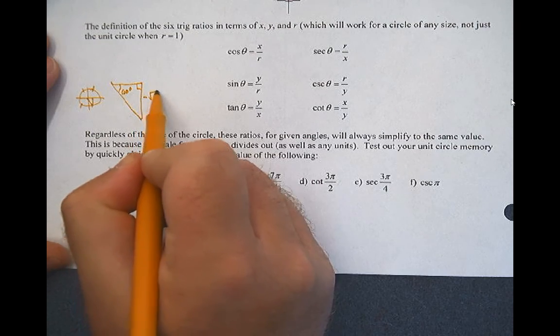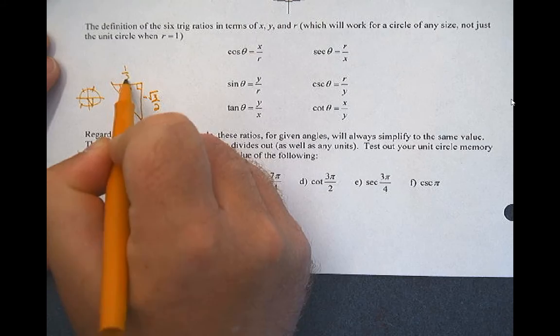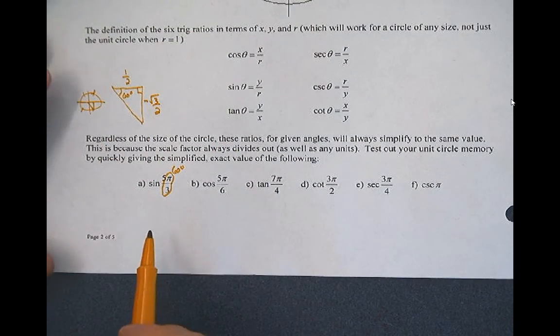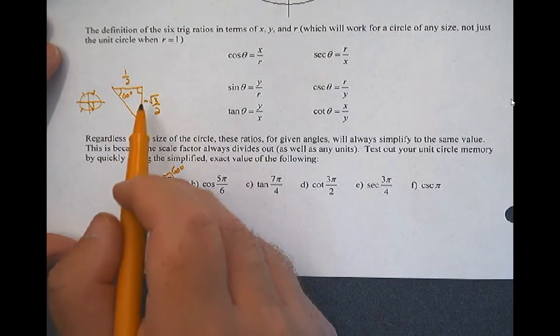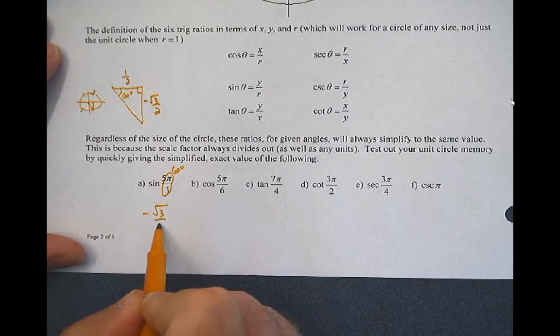Then I fill in the sides. Opposite of 60 is negative square root 3 over 2 because it's pointed down, and then positive 1/2 because it's pointed forward. And since sine is the same as the y value or the y side, this would be negative square root 3 over 2.